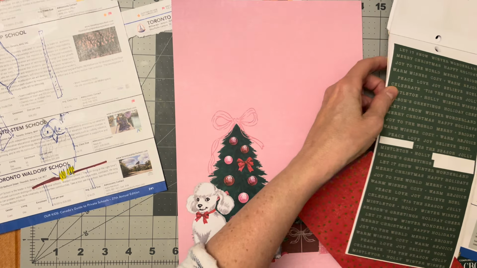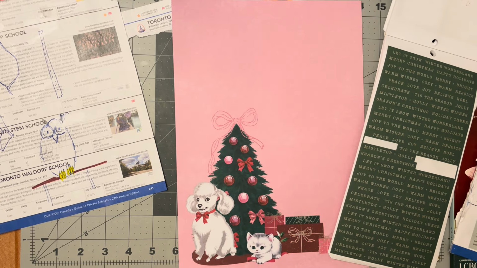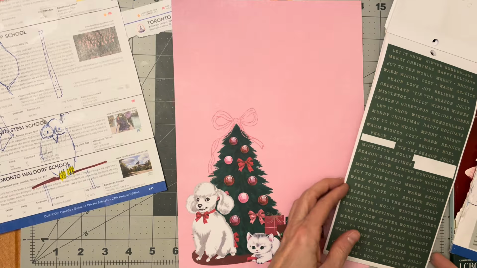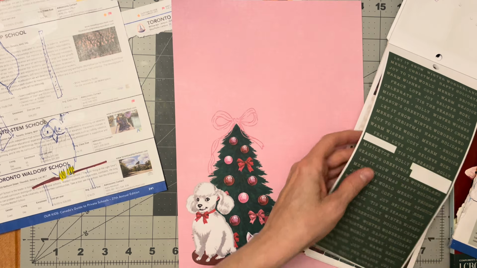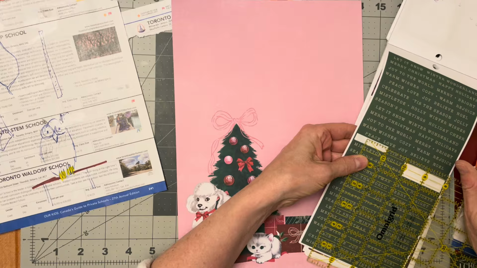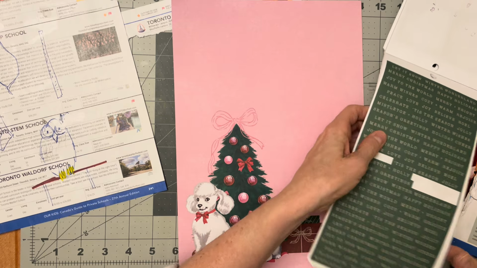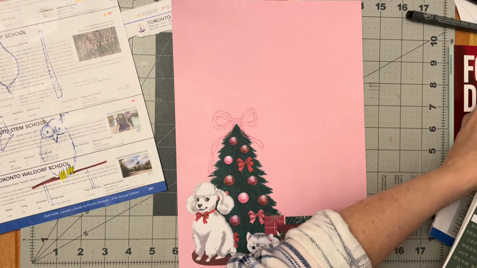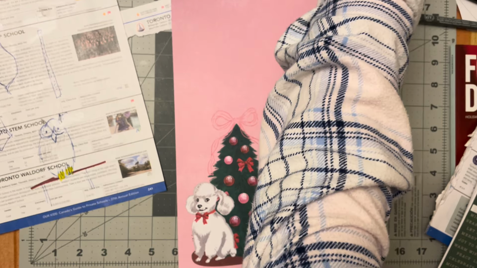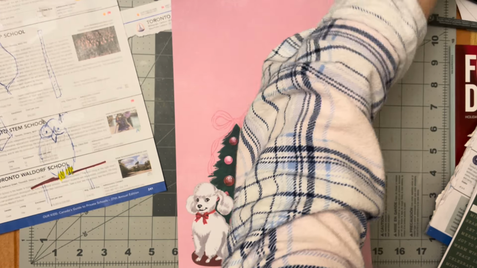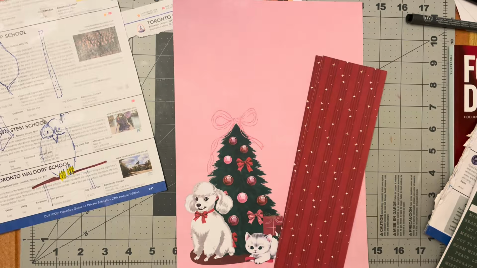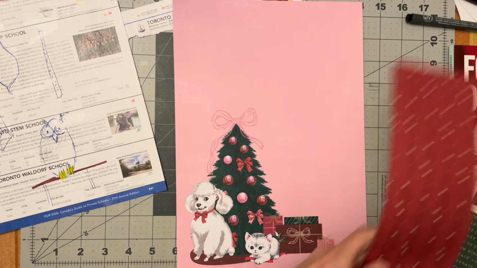Now then, how wide are you? Quarter of an inch. Do 1/2 inch? Sure. Oh yeah, these were from yesterday. Okay, focus, we're doing pink.